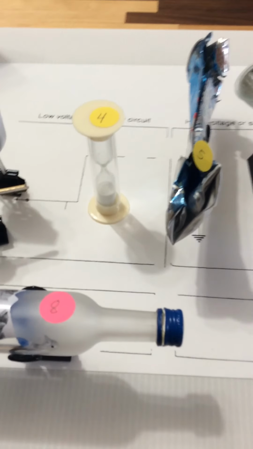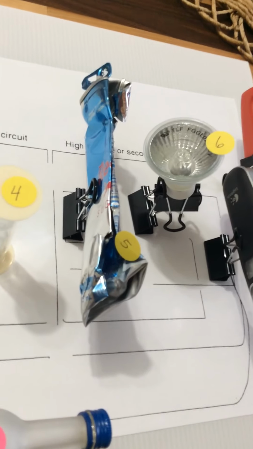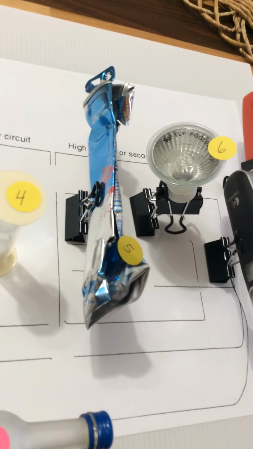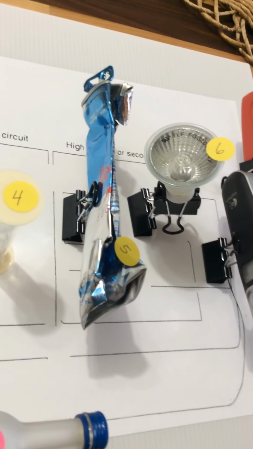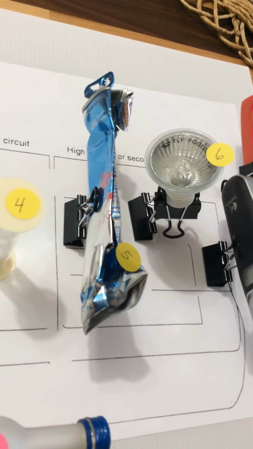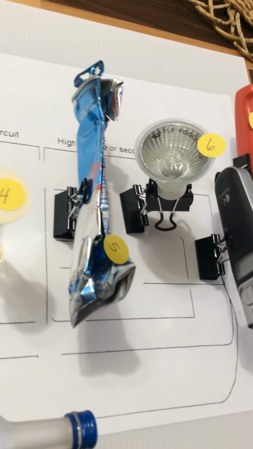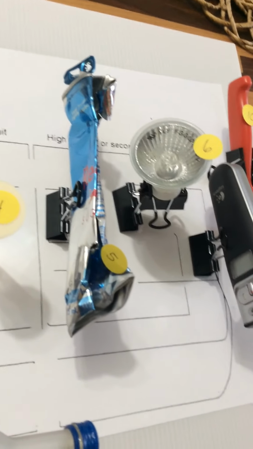Number 5 is the step-up transformer. And the step-up transformer steps up or increases the power and changes the electricity from volts to kilovolts, and then uses mutual induction, which occurs with the two coils that are wrapped around the step-up transformer.